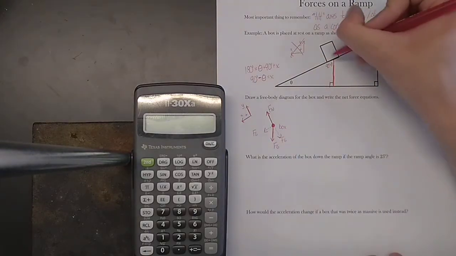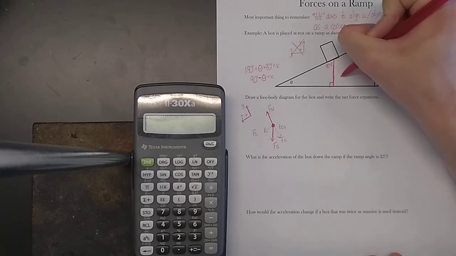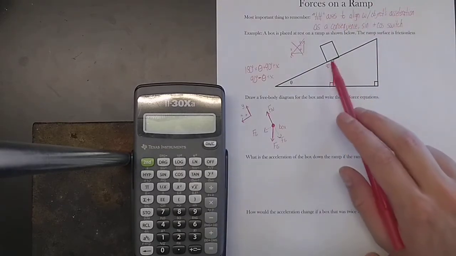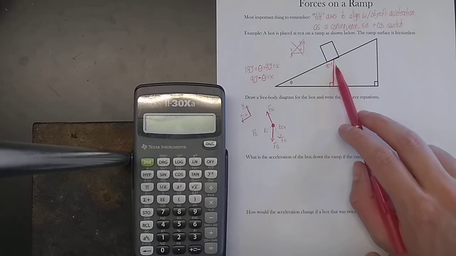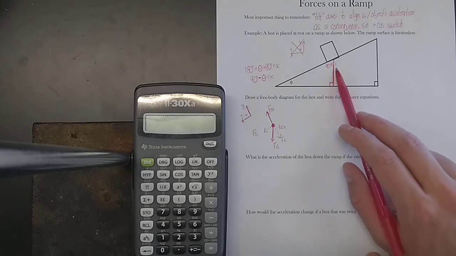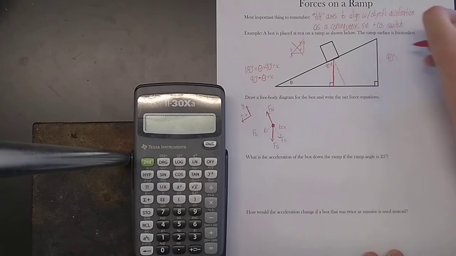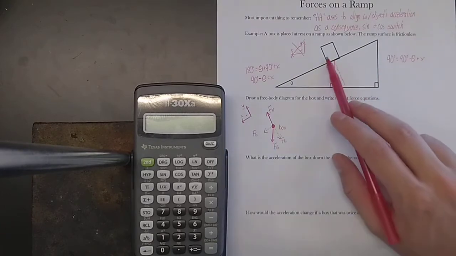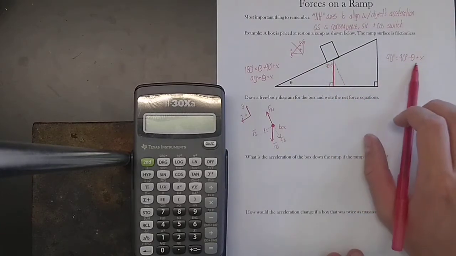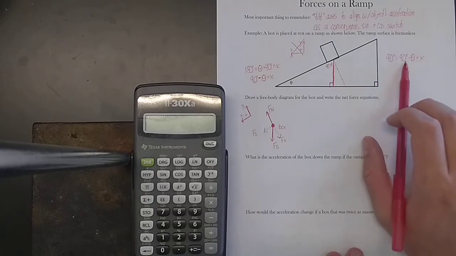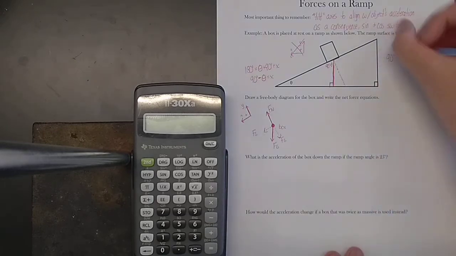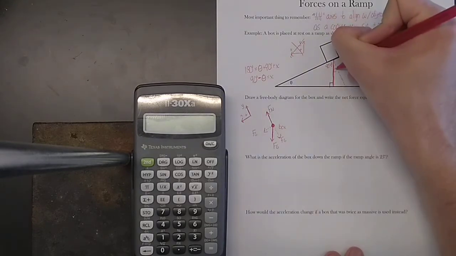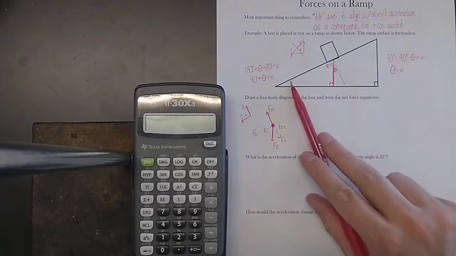I'm going to draw another line. I'm going to draw a line that is perpendicular to the ramp surface right here, this dotted line right here. If it's perpendicular to the ramp surface, then that means that the angle between the ramp surface and the dotted line has got to be 90 degrees. And if that's 90 degrees, that means the sum of this angle and this angle has to equal 90. Which means 90 degrees, the total angle, has to equal 90 minus theta plus x. I'm going to solve this equation for x again. Subtract 90 from 90, I get 0. Add theta to the other side. It turns out that this angle right here is actually equal to this angle down here.